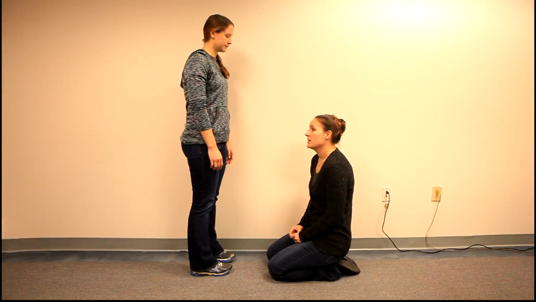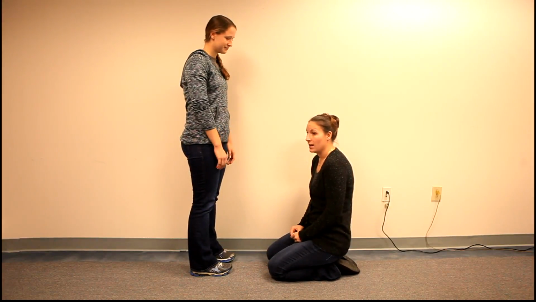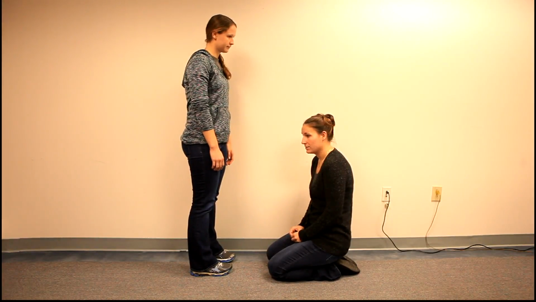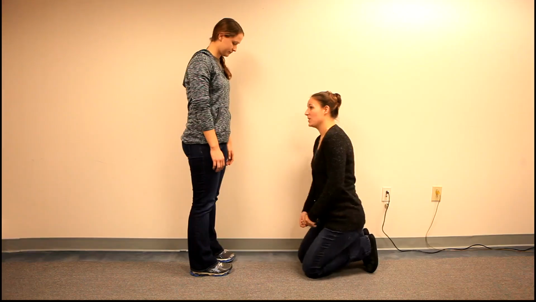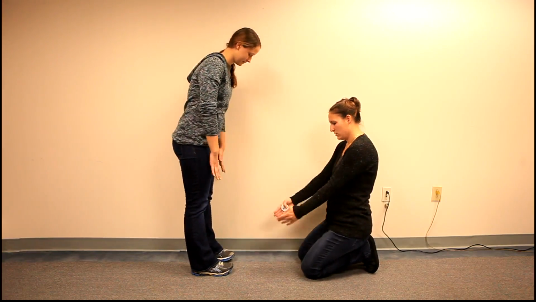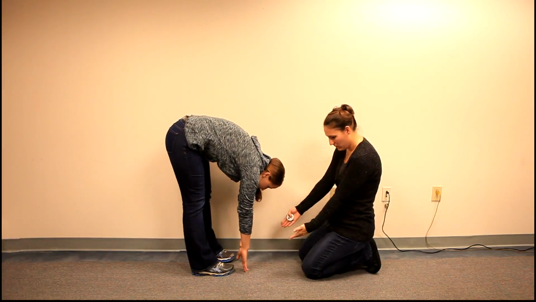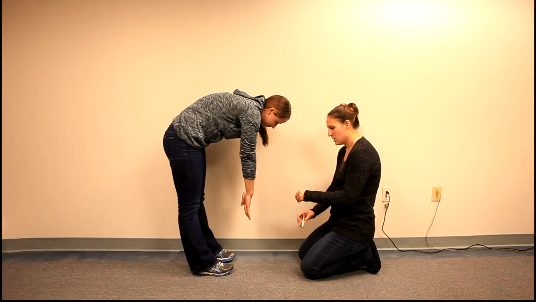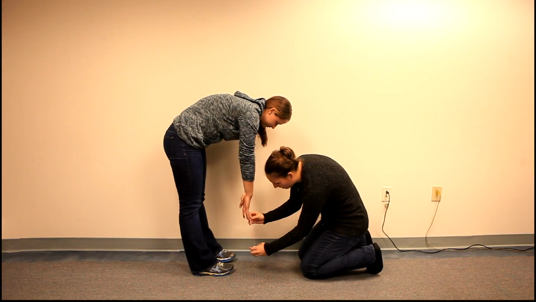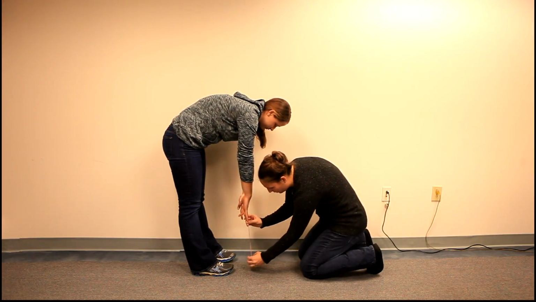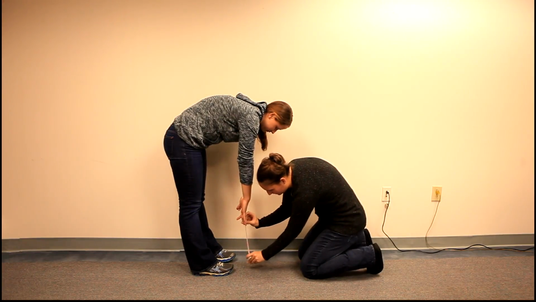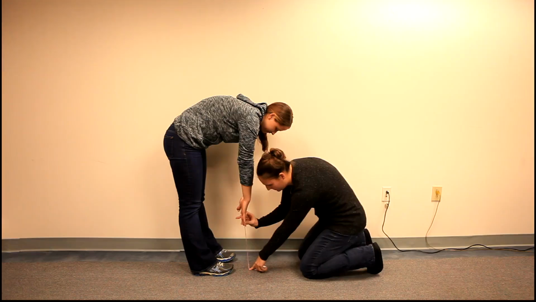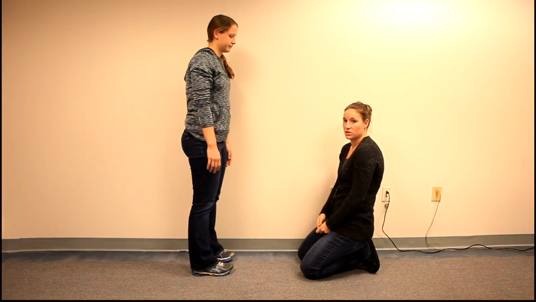We're now going to be measuring the length of the hamstrings and the trunk extensors. So to do that, you just ask the patient to touch her toes or the floor, which she can do, and that is normal range of motion. If she could not, you would measure from the tip of her middle finger to the floor, just like you did with lateral flexion. But normal is to touch the toes or the floor.